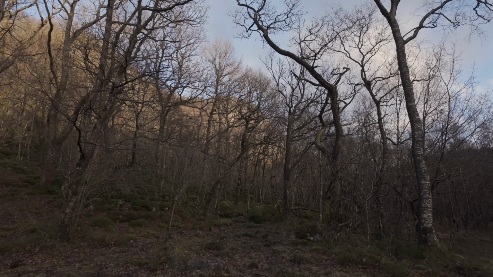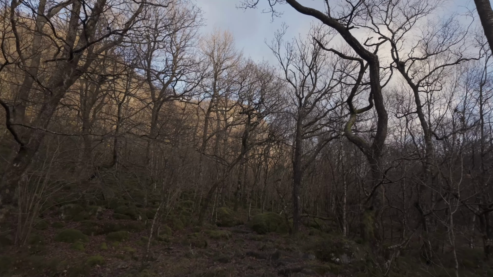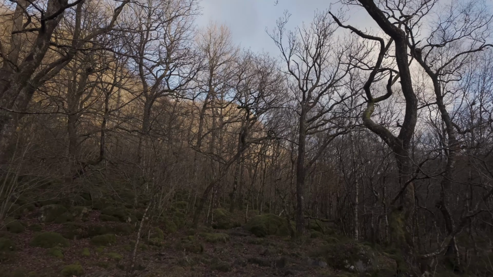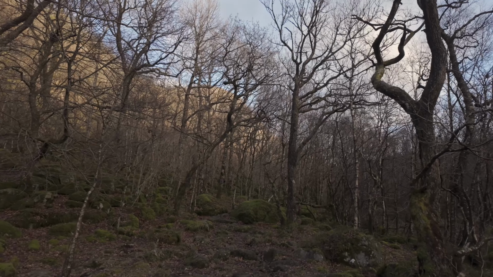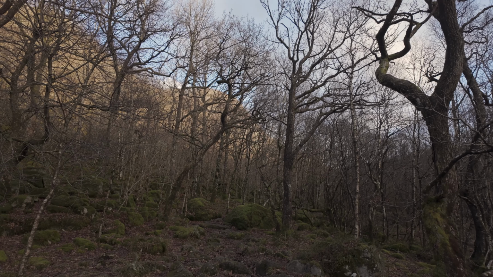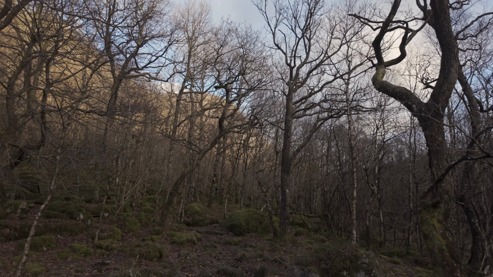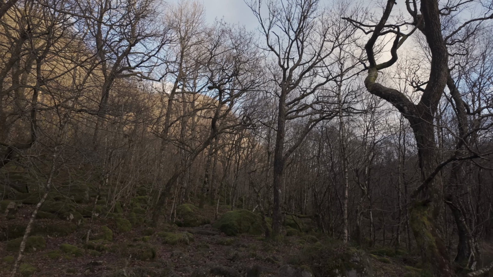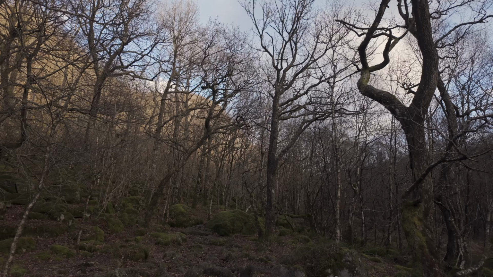I was thinking maybe there's a tree here arching over that rock with all the green moss on. So that might be it, if I can find a way to compose a good picture.